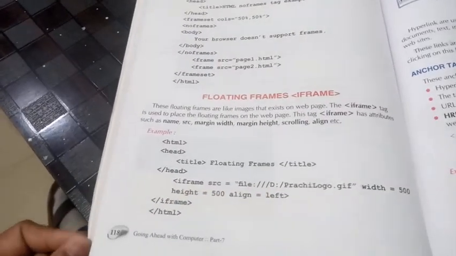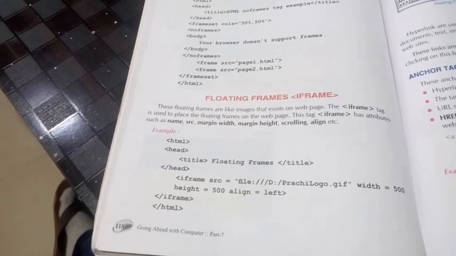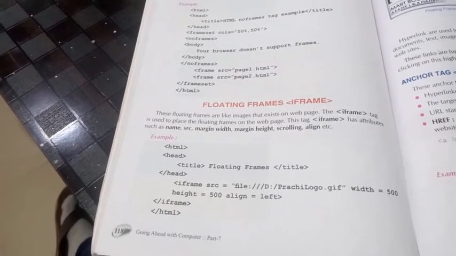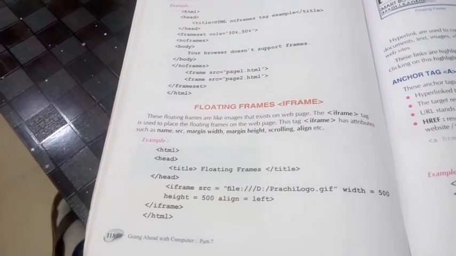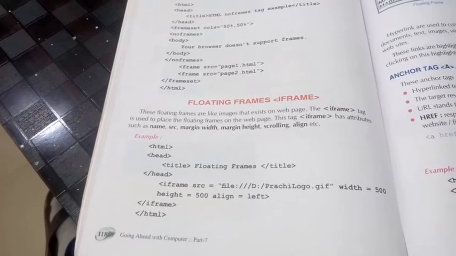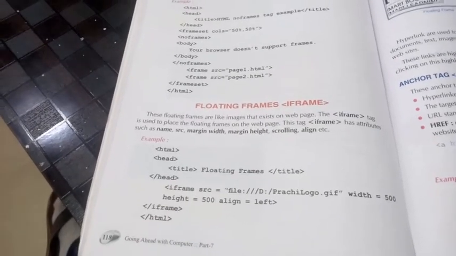And after that, floating frames. This uses the iframe tag. So this floating frame, like images that are on web pages, the iframe tag is used to display the floating frame on the web page. If we need to add lots of images there, the image position is fixed.